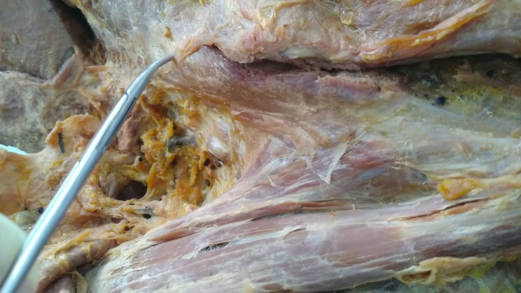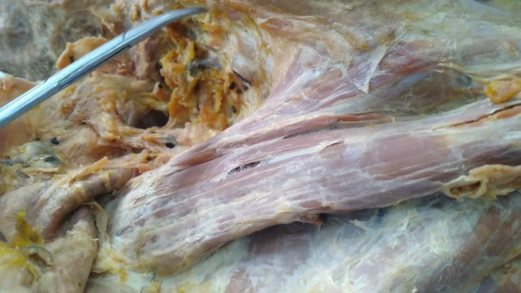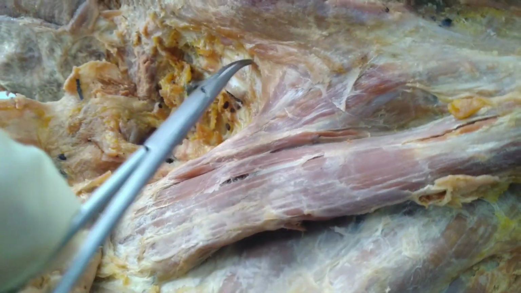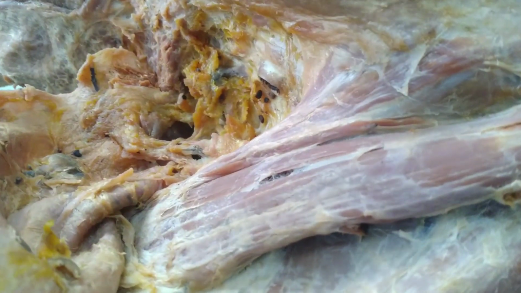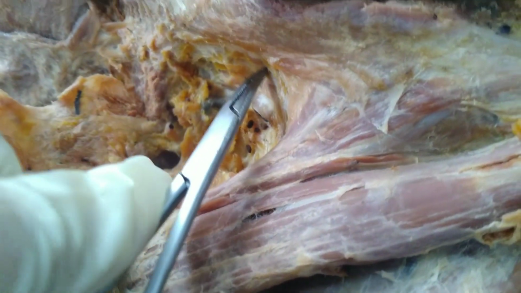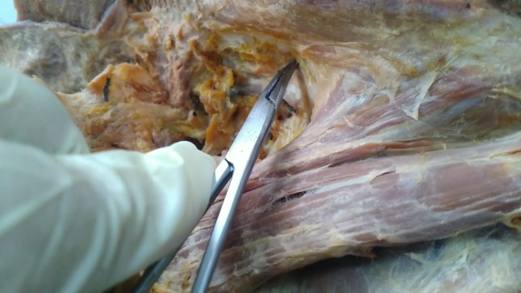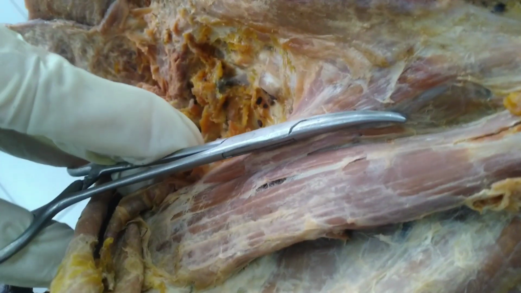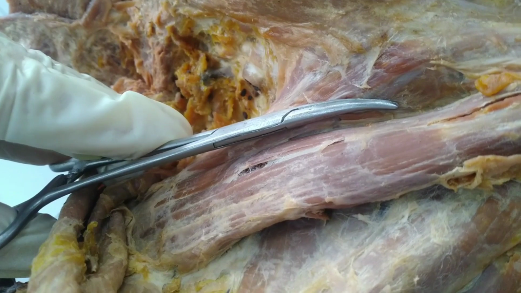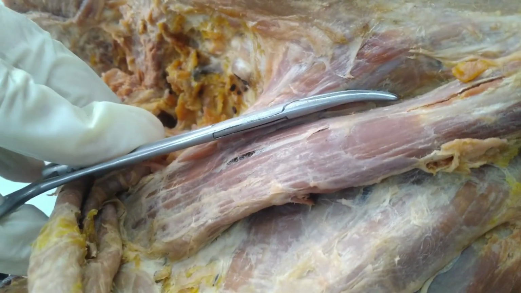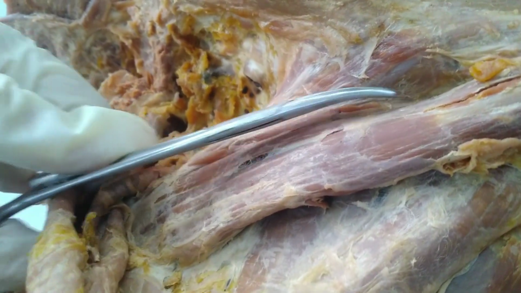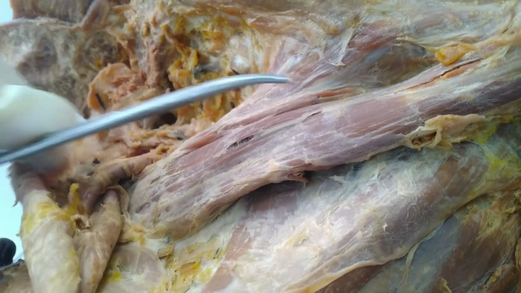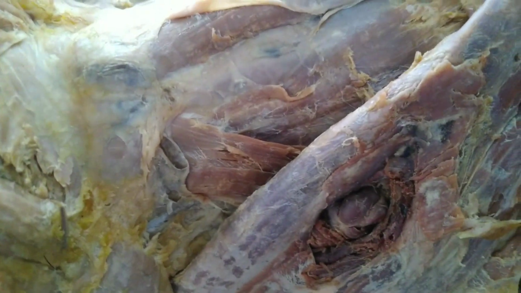So unlike the external jugular vein, which crosses the sternocleidomastoid at a perpendicular position, the internal jugular, which lies deep to the muscle, is positioned parallel to the muscle, or follows the same orientation of the muscle.